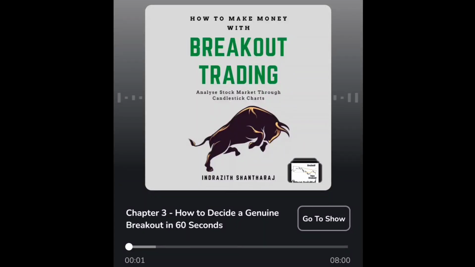How to decide a genuine breakout in 60 seconds. A traditional breakout trading technique is to enter the long trade whenever the price breaks the resistance trend line along with volumes, or when the current candle closes above the trend line. This idea looks great in theory, but practically it's difficult to get good results.